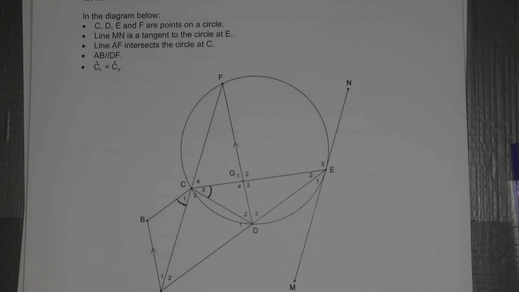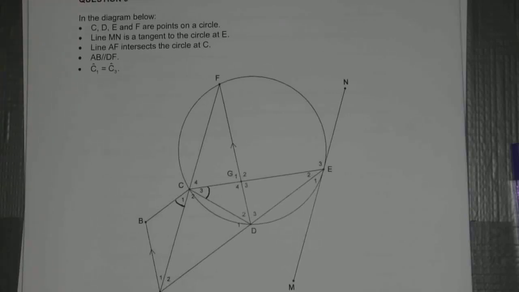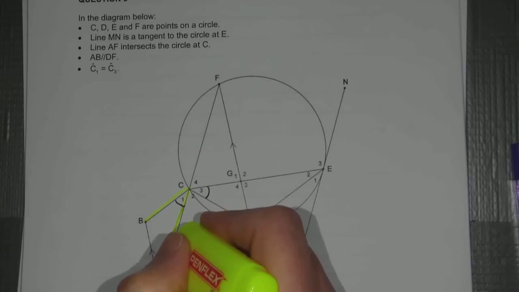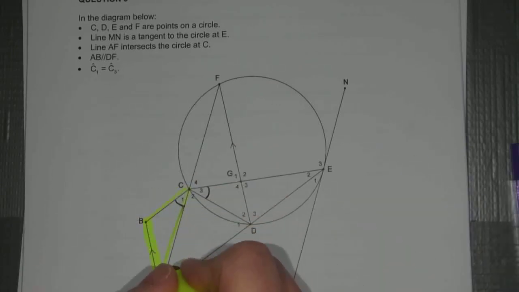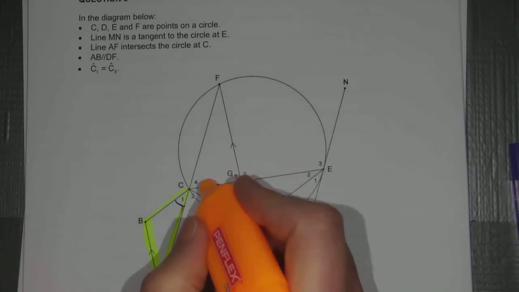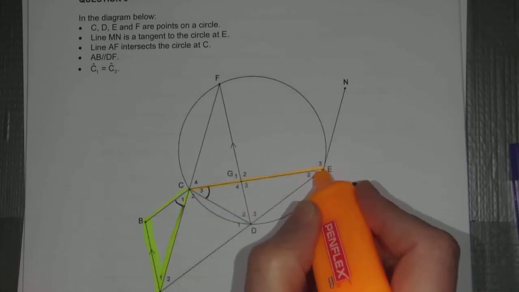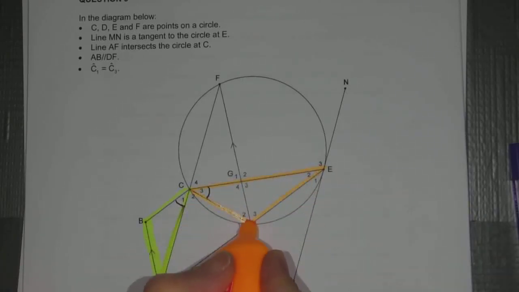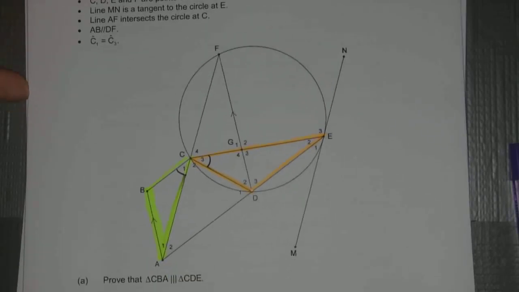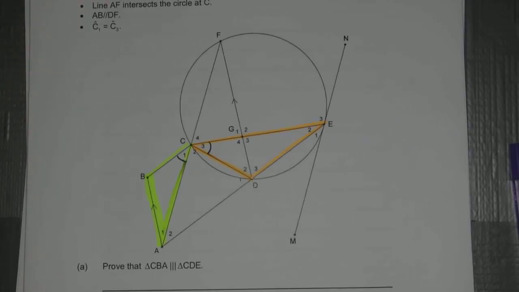Okay. Now, the next question then says, prove that triangle CBA, so let's highlight that. So C to B to A, that one, is similar to triangle CDE. So C to D to E. So you guys, please see if you can do this on your own, and then we'll discuss it. So I'll give you some time to try it on your own.